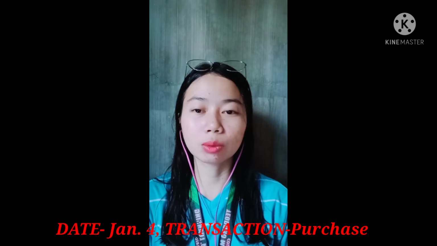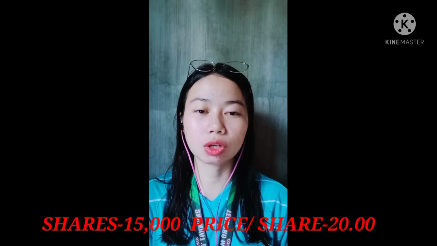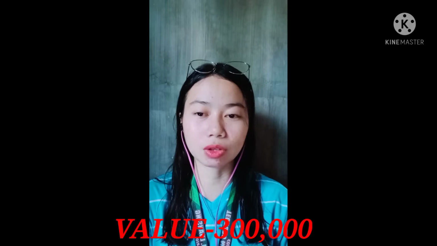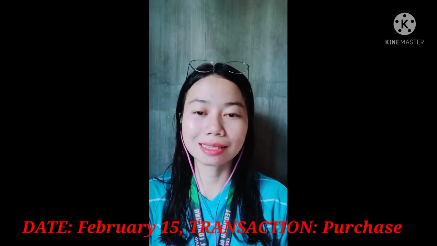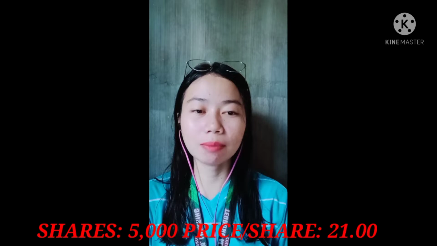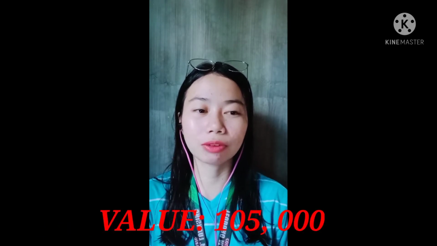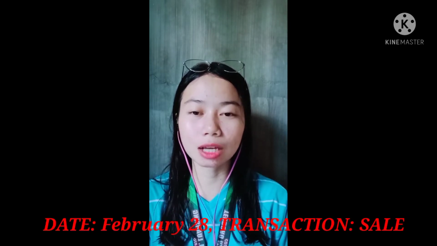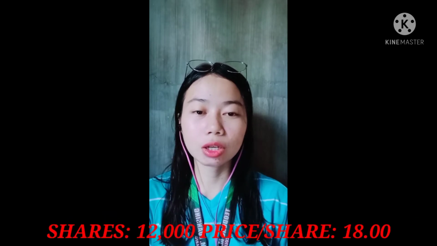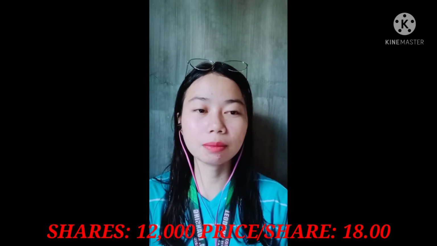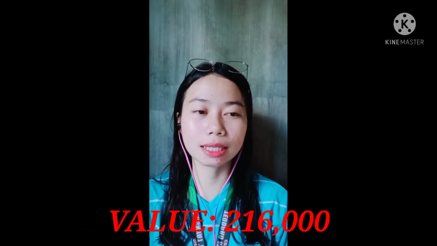So date, January 4, transaction, purchase, shares 15,000, price per share 20 pesos, and the value is 300,000 pesos. On February 15, transaction, purchase, shares 5,000, price per share 21 pesos, value 105,000 pesos. February 28, transaction, sale, shares 12,000, price per share 18 pesos, value 216,000.